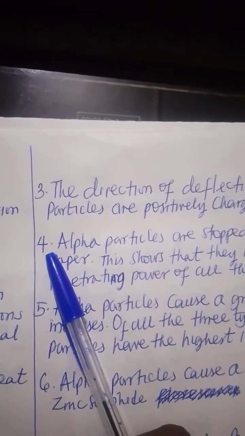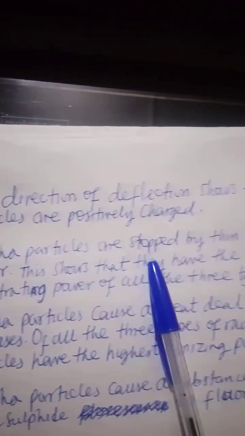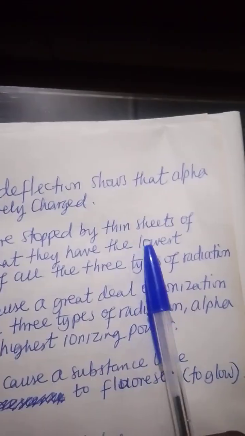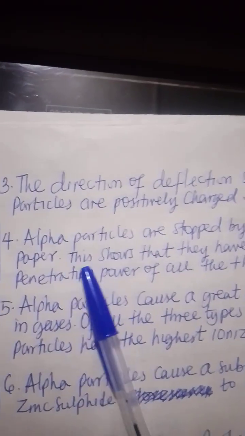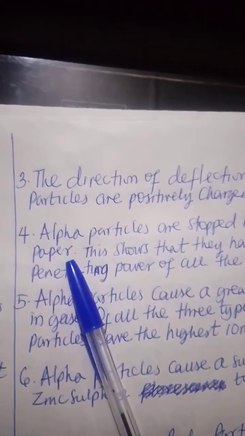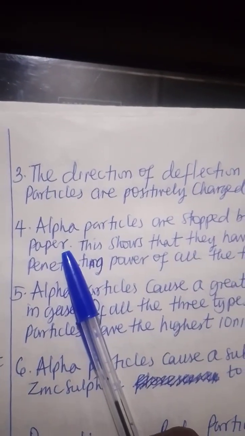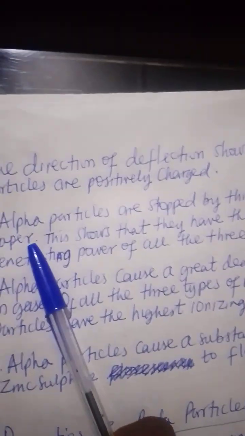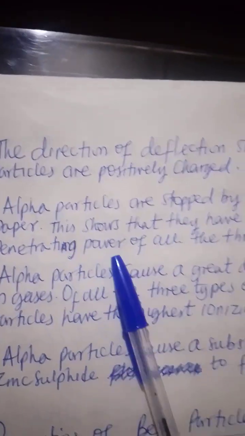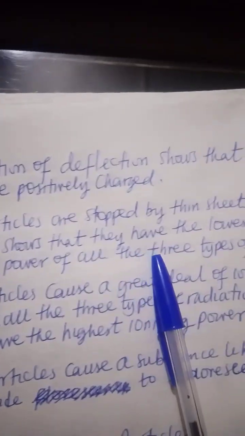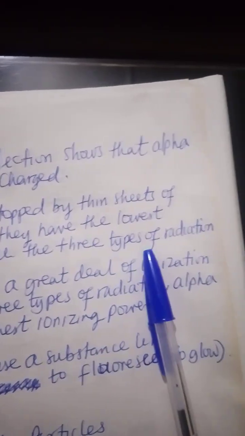Number 4 property, alpha particles are stopped by thin sheets of paper, or we can say carbon paper. Okay, carbon paper, thin sheets of paper. This shows that they have the lowest penetrating power of all the 3 types of radiation.